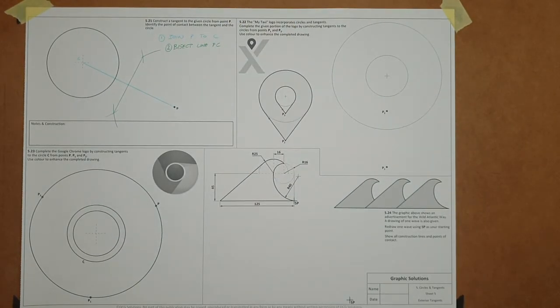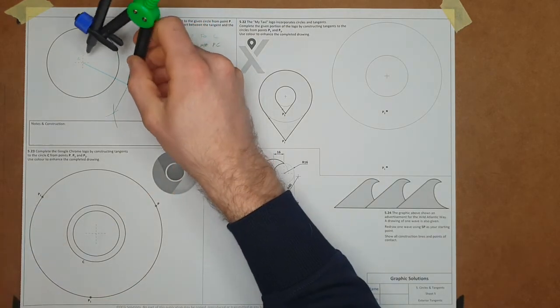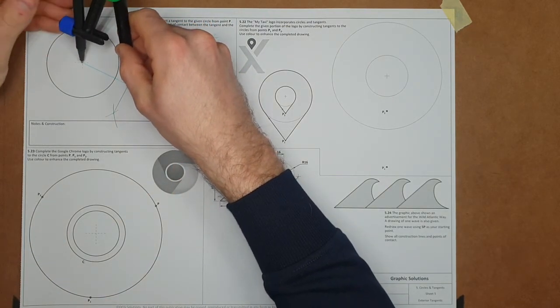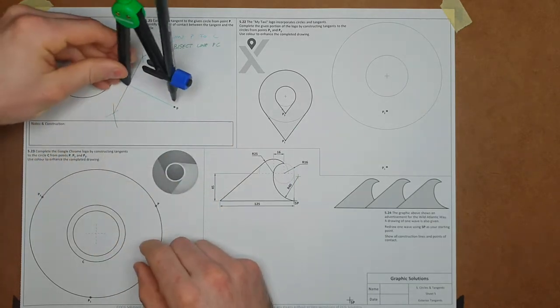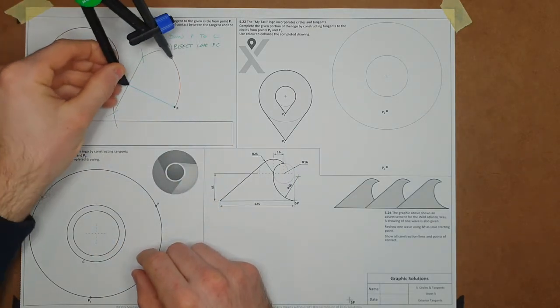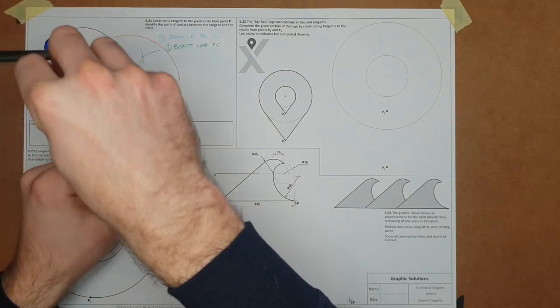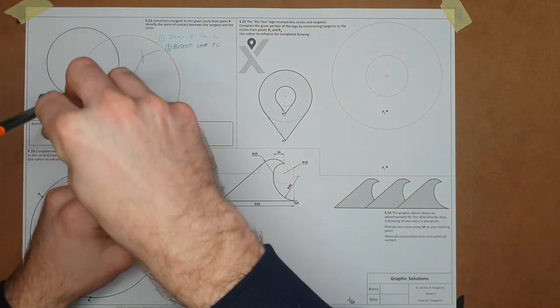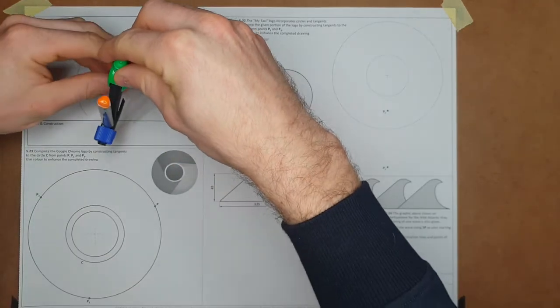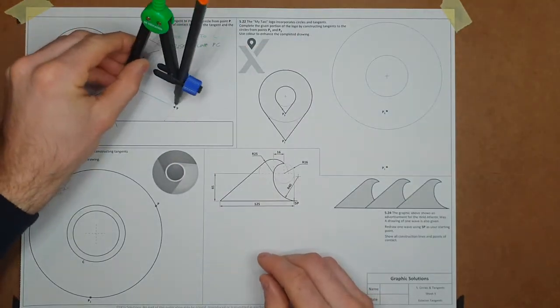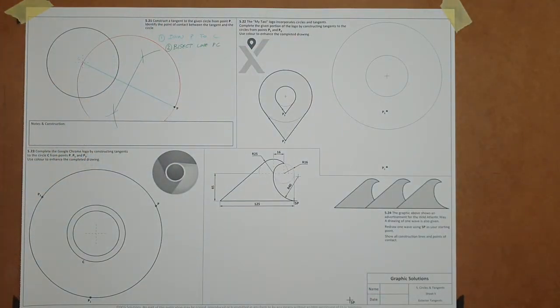Step 3 is to draw a semicircle, and then the line PC is the diameter of that semicircle. So you draw your semicircle, open it up to C, or open it up to P, whichever one you want. You draw a semicircle if it's only one tangent, or you can keep going as well. Now, it doesn't matter how much of this you draw down here really. It has done its job at this stage.